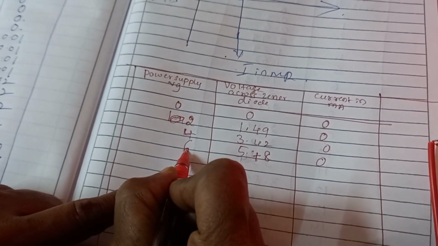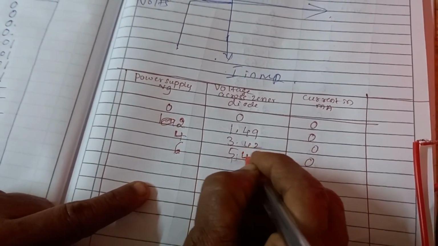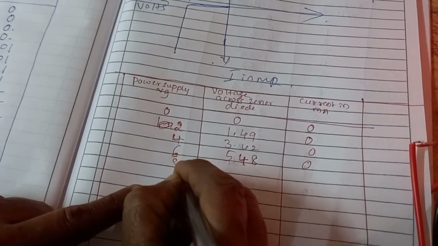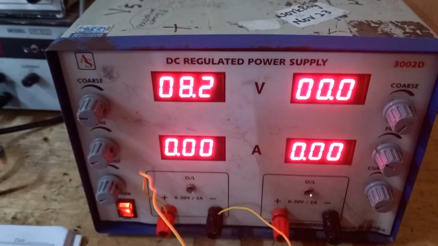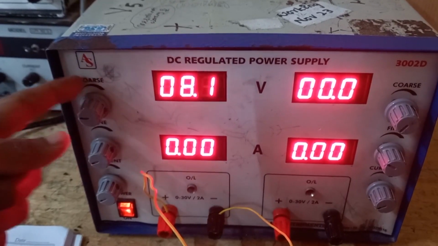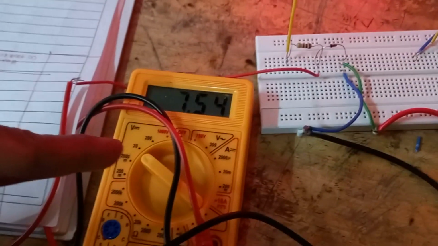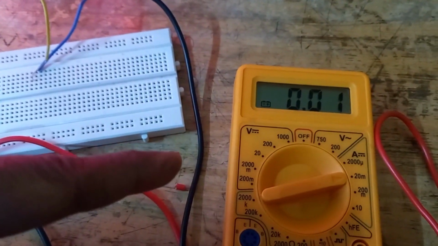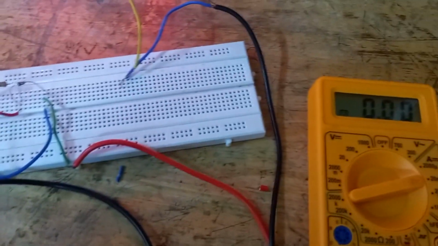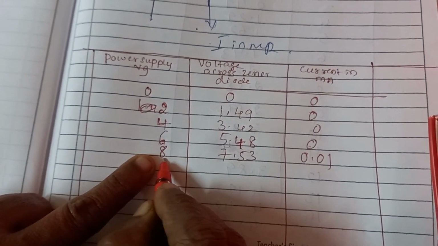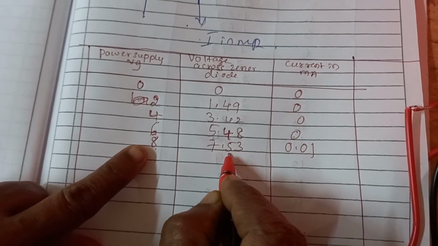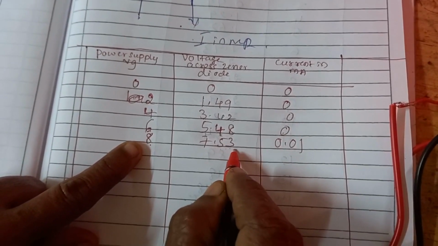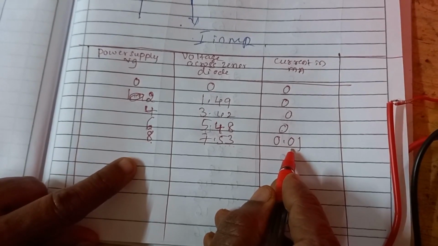Now we will adjust the power supply voltage to 8 volts and the reading is 7.53 and current is 0.01. So power supply 8 volts, 7.53 voltmeter reading. This is the voltage across the Zener diode and current is 0.01.